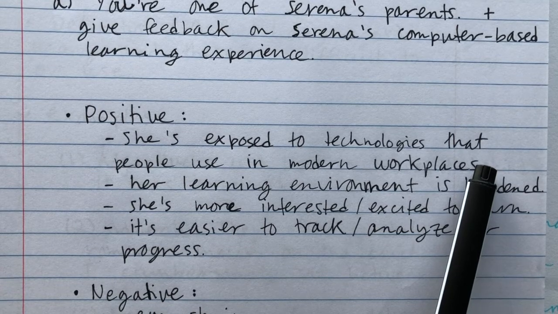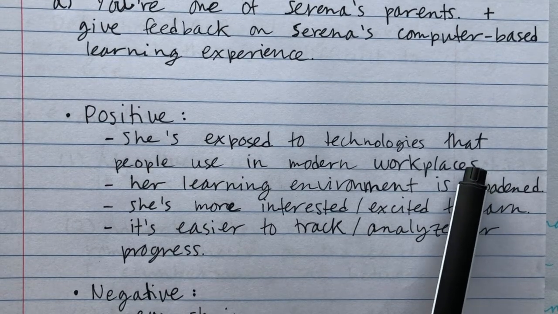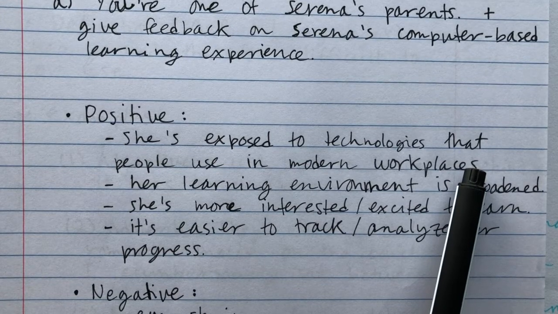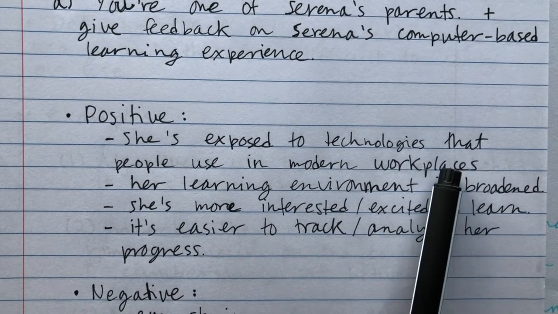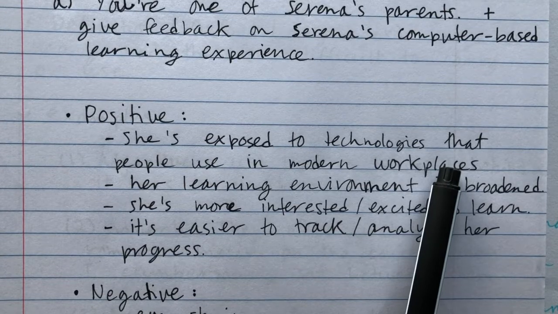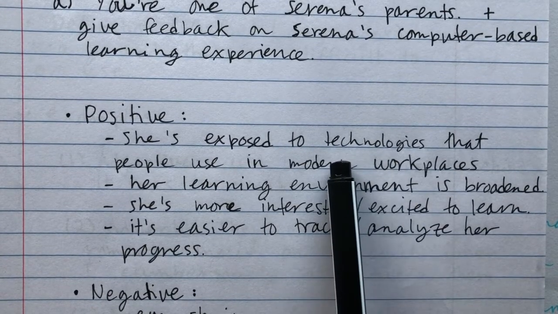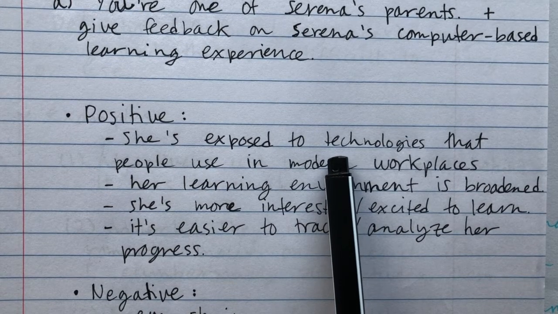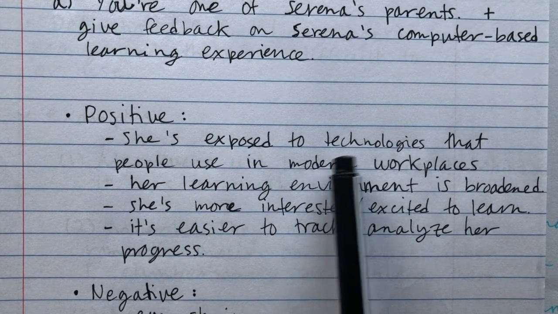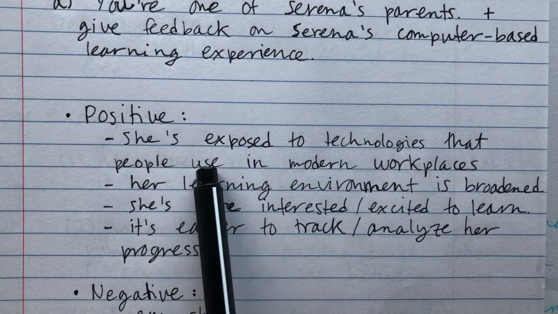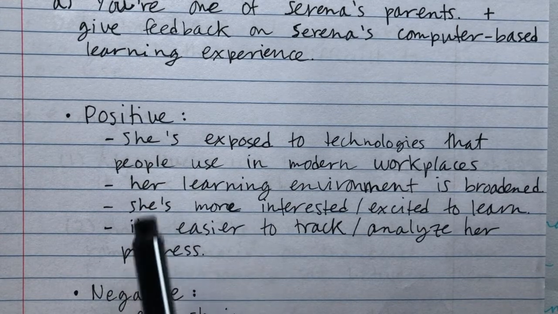Because a lot of companies use very sophisticated and advanced softwares that are usually related to statistics, math, finances, accounting softwares, all of that. So if at school you get to do that on a computer and use those same or similar softwares, that's great for a kid getting ready for the future, right?